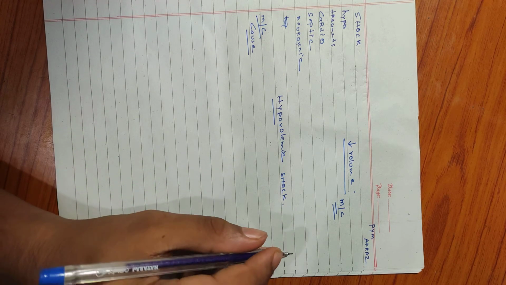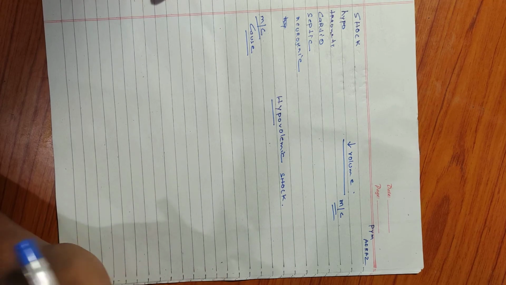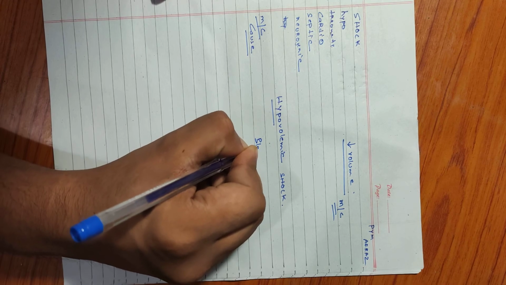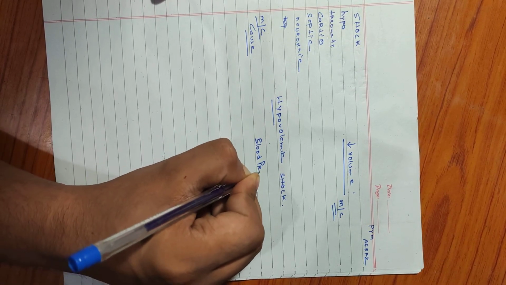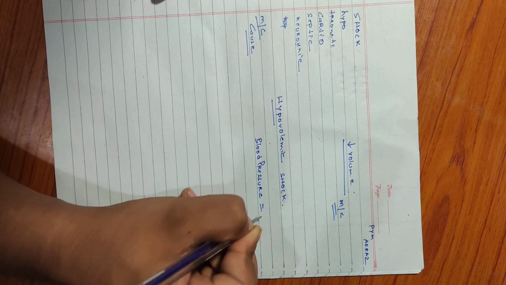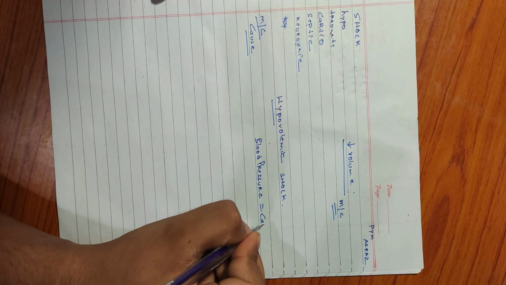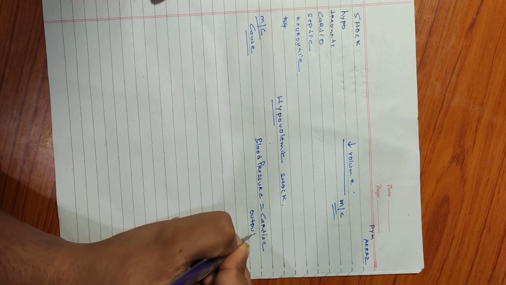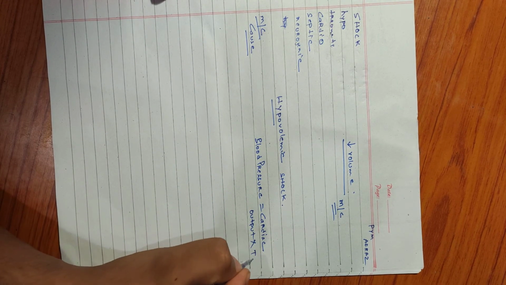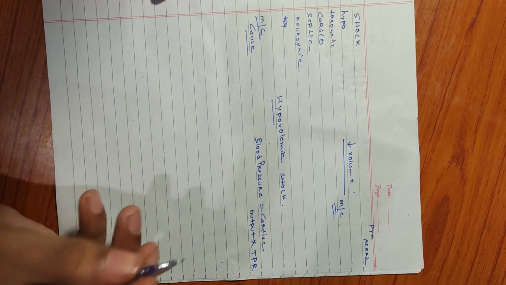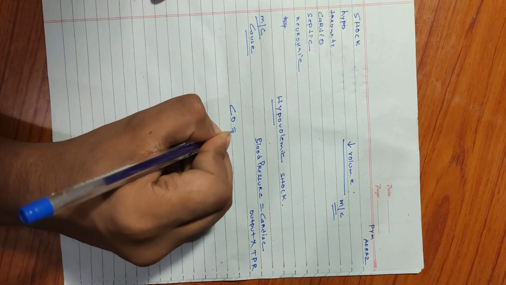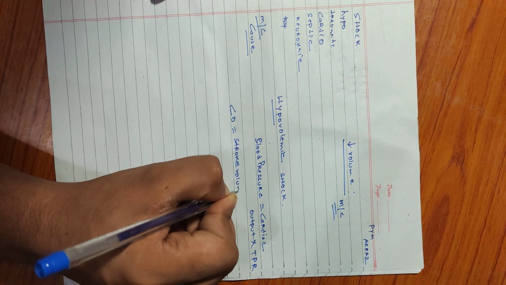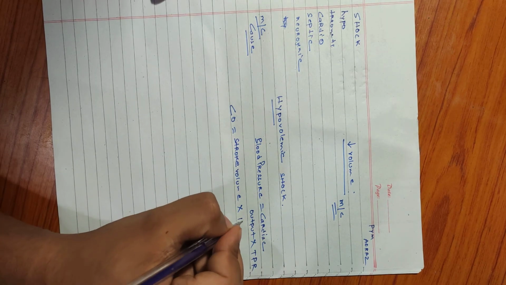Now before we start off any topic about shock, we have to understand there are two formulas that we have to remember. Blood pressure is the product of cardiac output times total peripheral resistance, and cardiac output is stroke volume times heart rate.